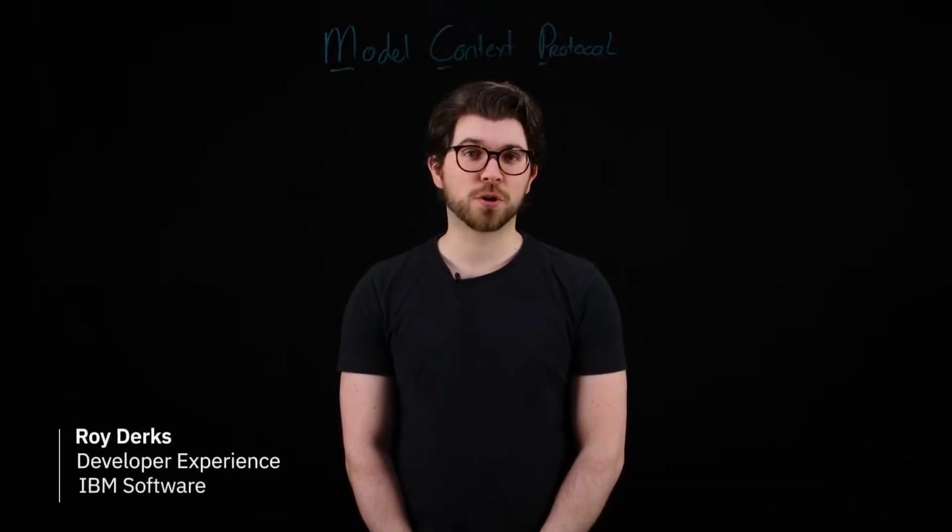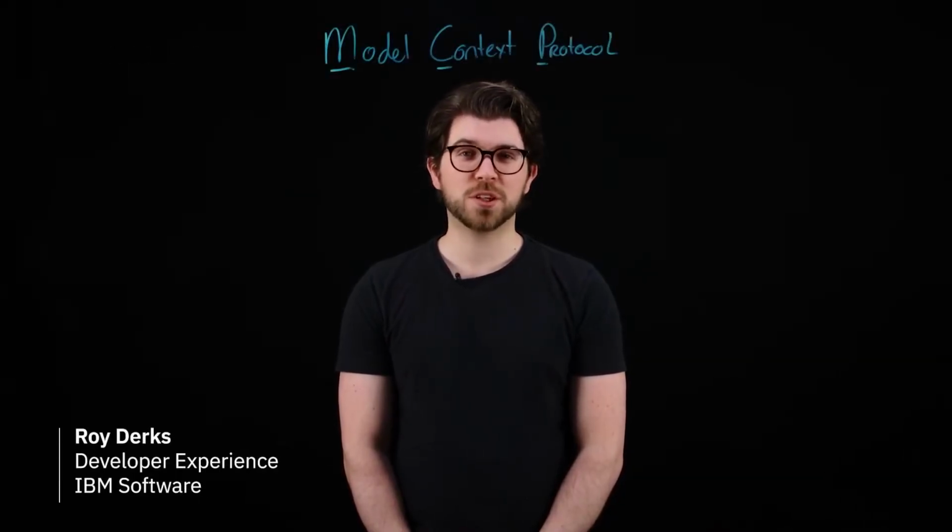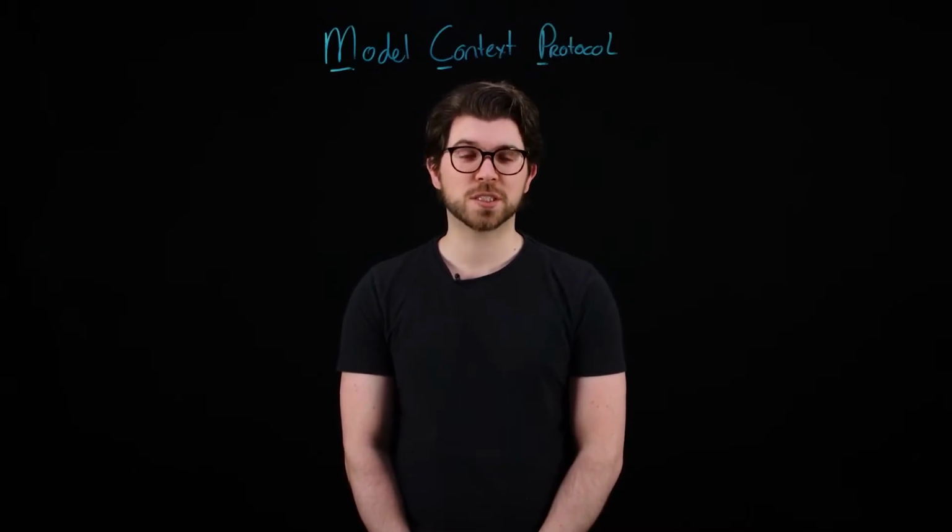If you're building AI agents, you probably heard about MCP, or Model Context Protocol. MCP is a new open source standard to connect your agents to data sources such as databases or APIs. MCP consists of multiple components. The most important ones are the host, the client, and the server. So let's break it down.